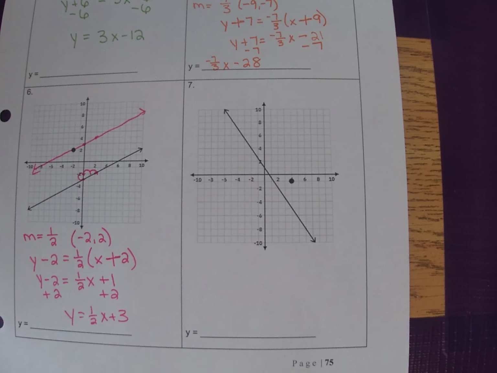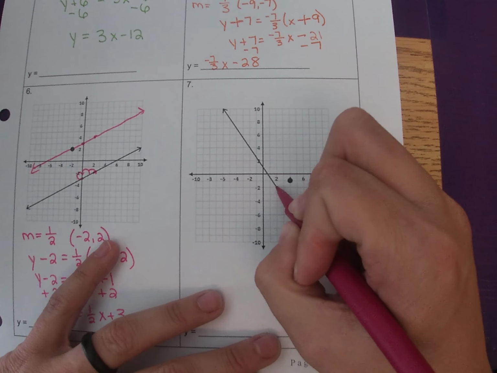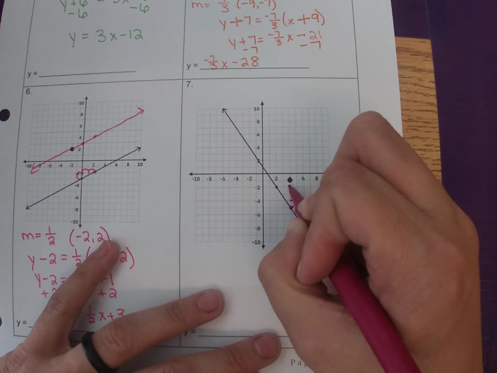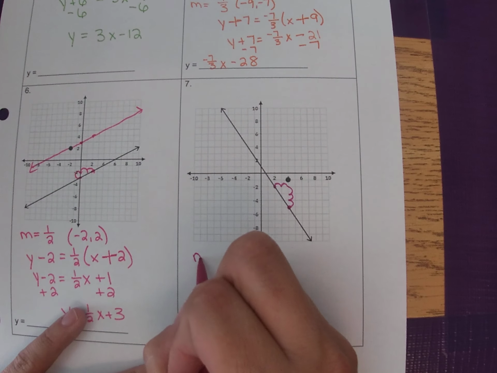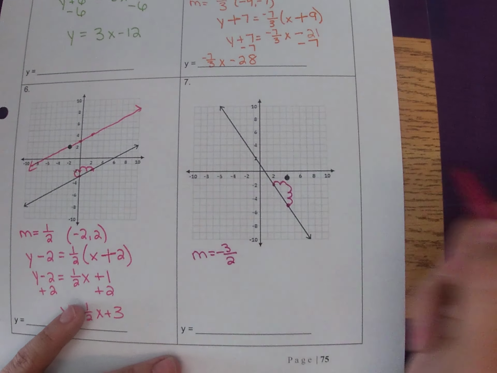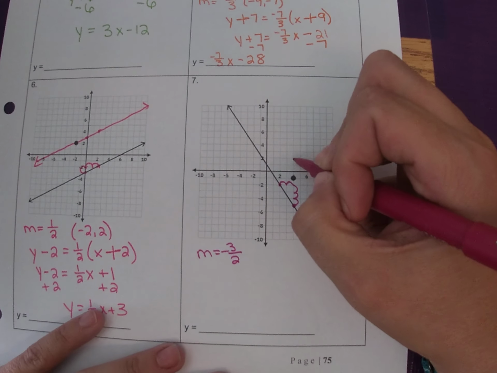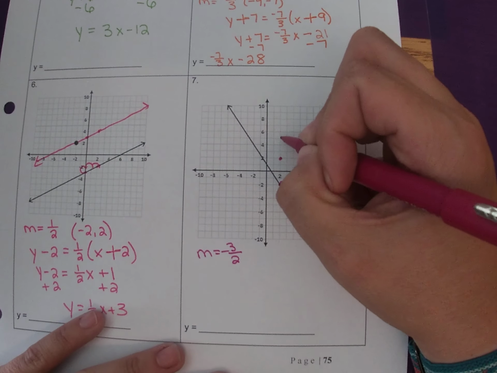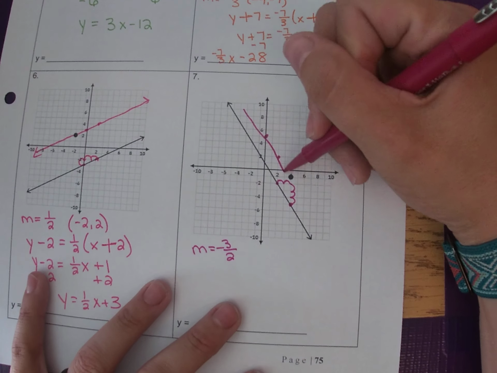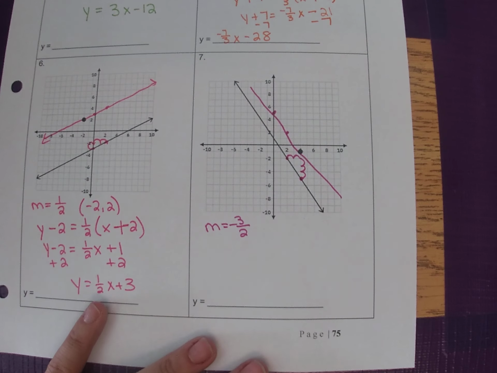Okay, so if we look at our next one, here we need to have a slope. Let's see if I can find a couple good points. So I'm going up 1, 2, 3, and over 2. Now I counted left right here, so that's a negative slope. So if I count here, 1, 2, 3, 1, 2, right? I could do that same idea. So I'd have that y equals -3/2 x plus 5.